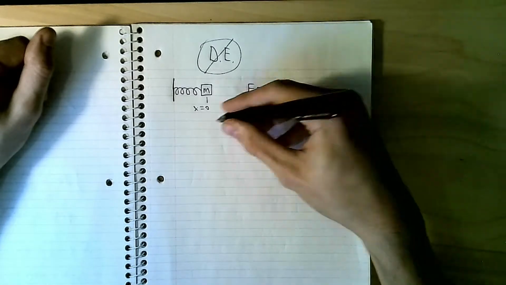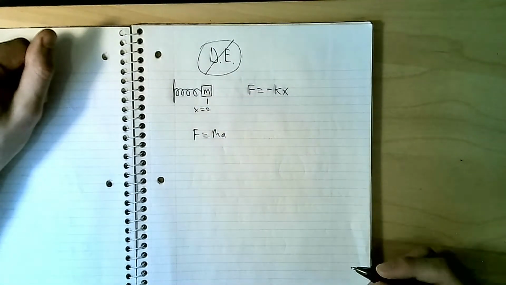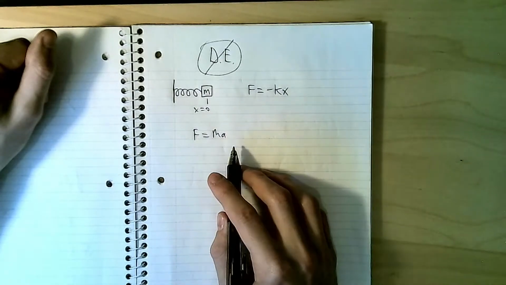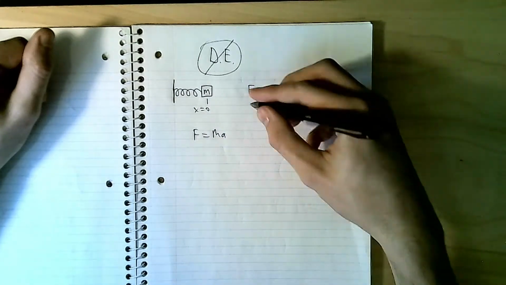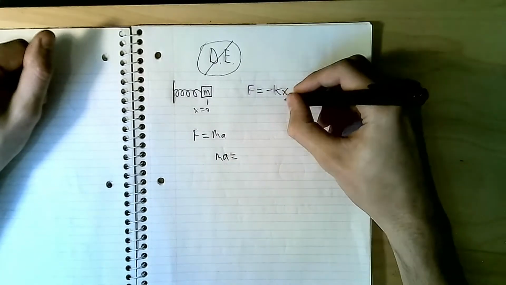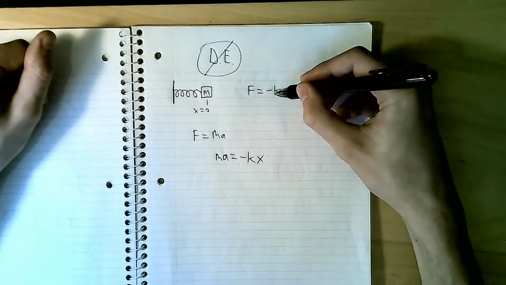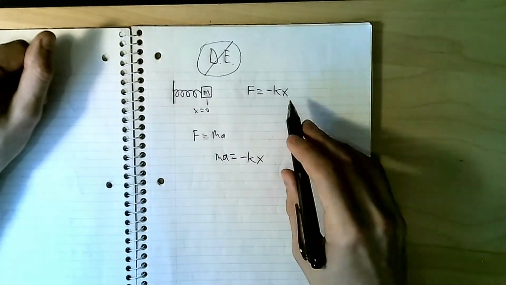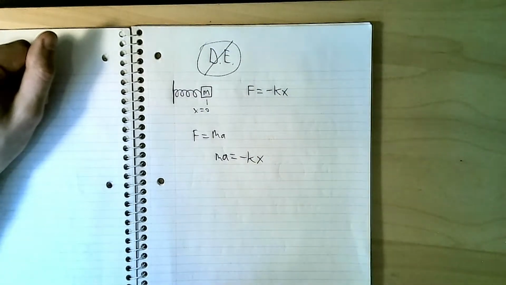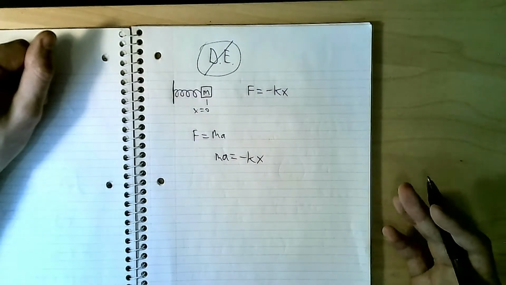So I'll show you what that is, right? So normally F equals ma will be used to show then that ma equals minus kx, right? Where k is the spring constant of the spring, x is the displacement from equilibrium. So that is all the force on the mass.